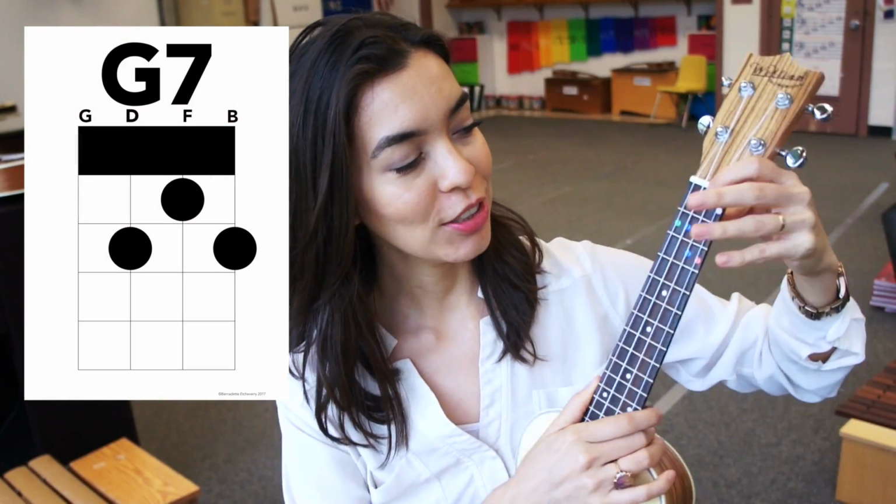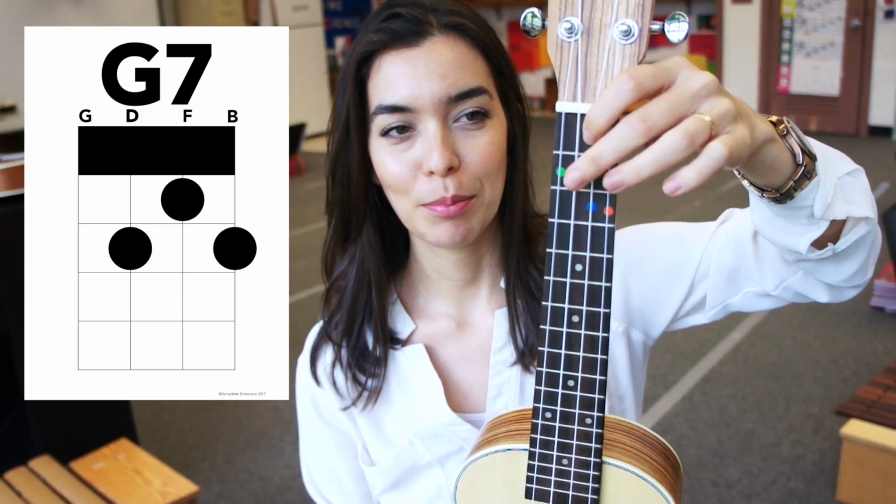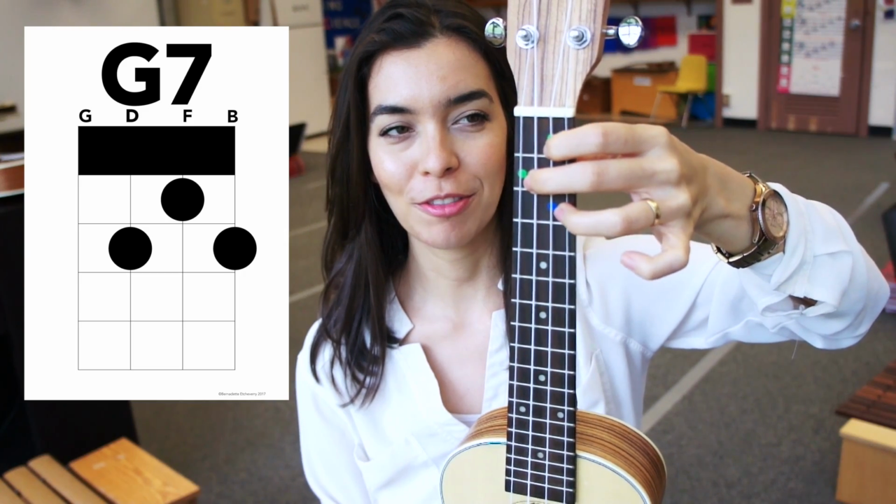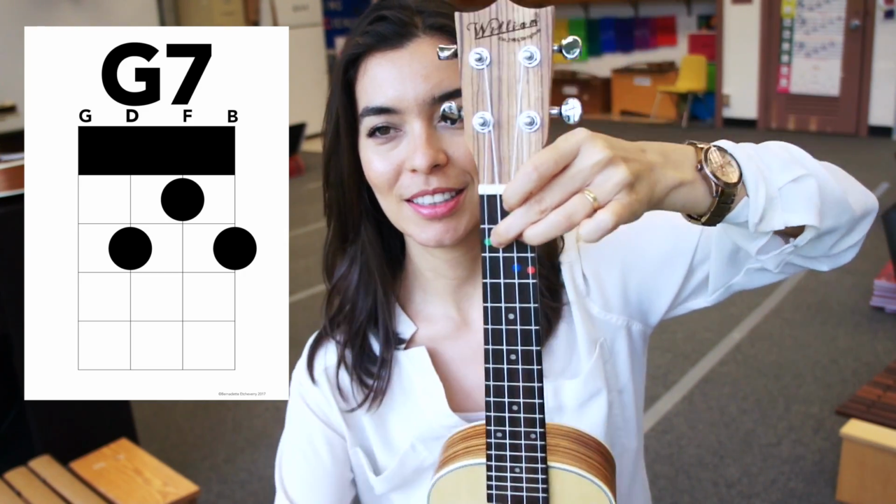And the 10th most used chord is G7. G7 looks like this, green, blue, blue. Make sure you don't overlap into the 3rd fret. If your fingers don't fit, angle your hand upwards, and they should fit.